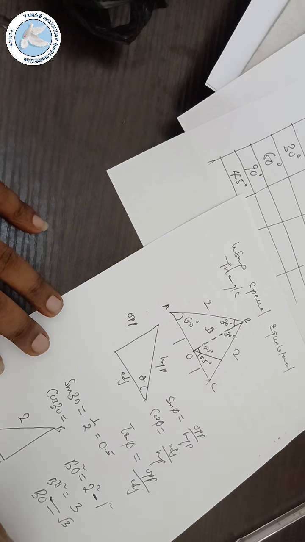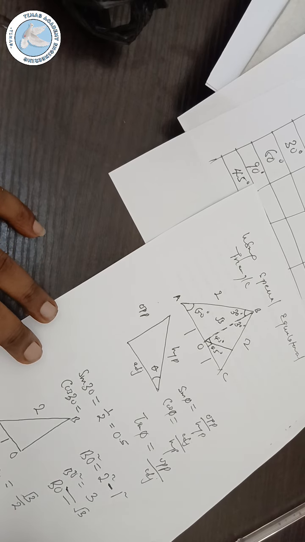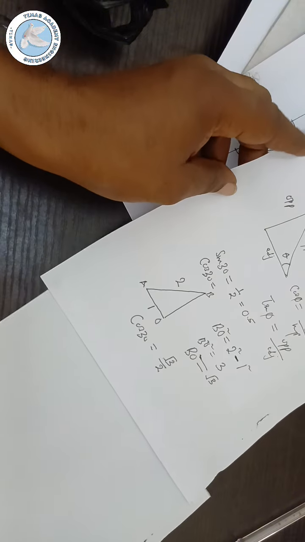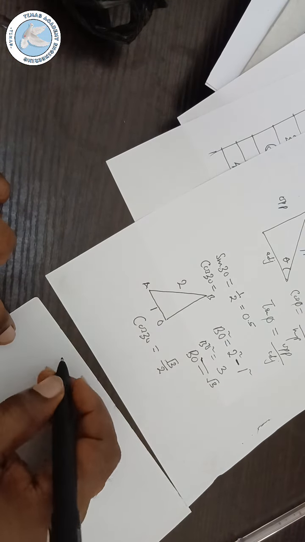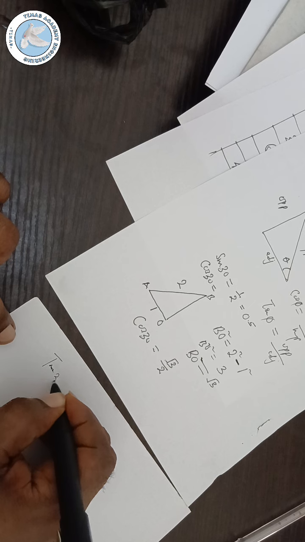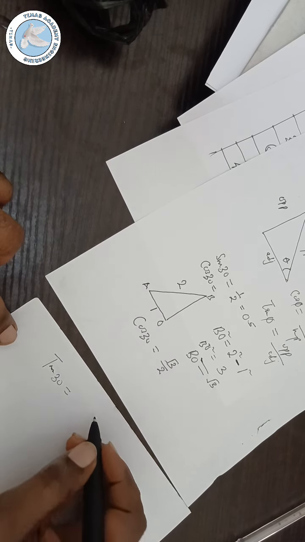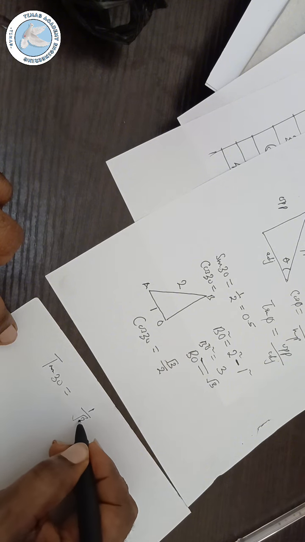So cos 30 is equal to adjacent divided by hypotenuse. That is why we have root 3 divided by 2. Similarly, tan 30 is giving us opposite, which is 1, divided by root 3.